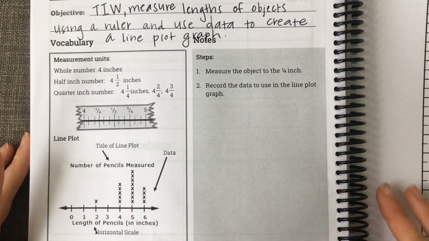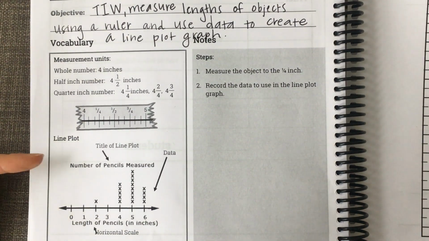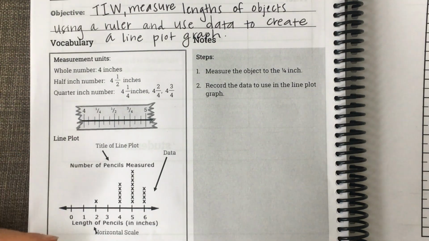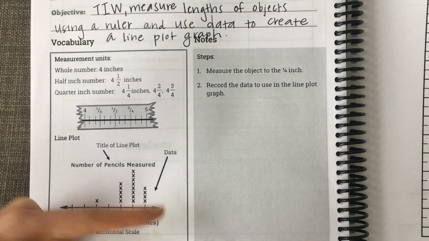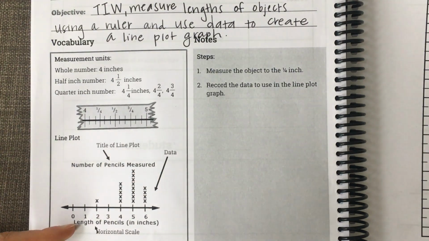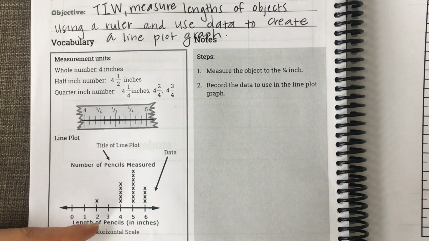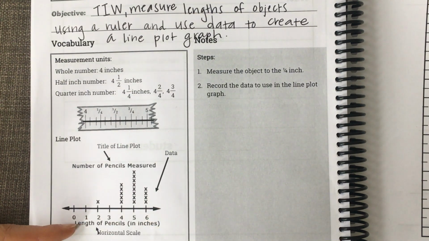is shown below. Just like in every graph that we've been doing, there's the title of the line plot. So this is called number of pencils measured. Then we have our horizontal scale. So we know that horizontal is going this direction. So that's the length of pencils in inches. So our scale right now is 1 inch. So 0, 1 inch, 2 inch, 3 inches, 4 inches, 5 inches, 6 inches.